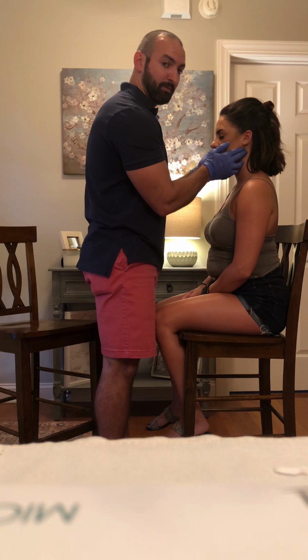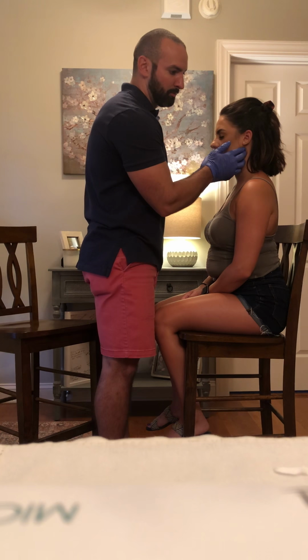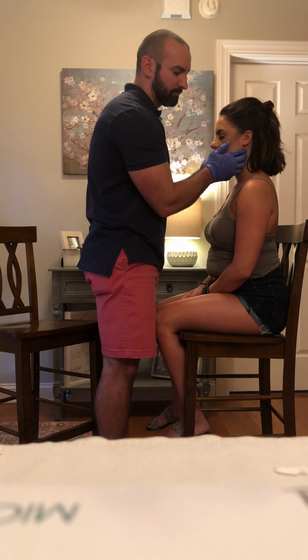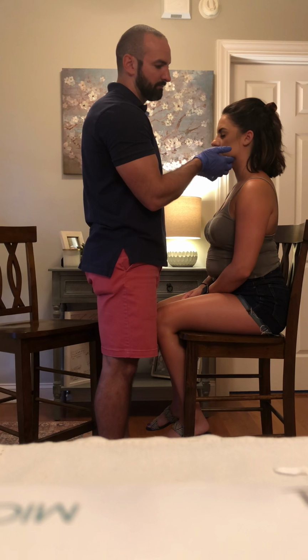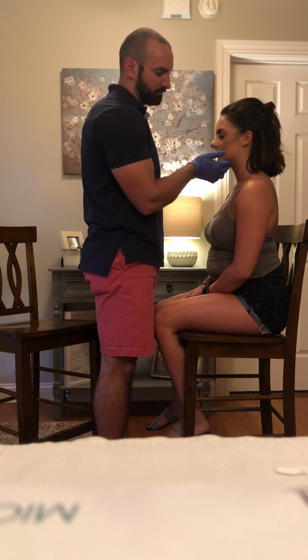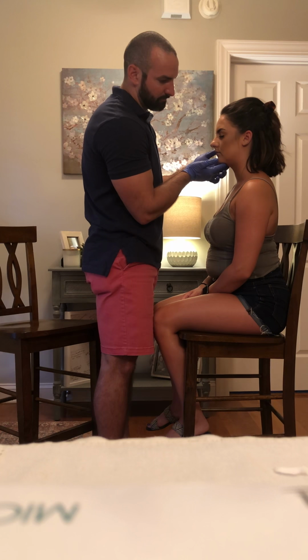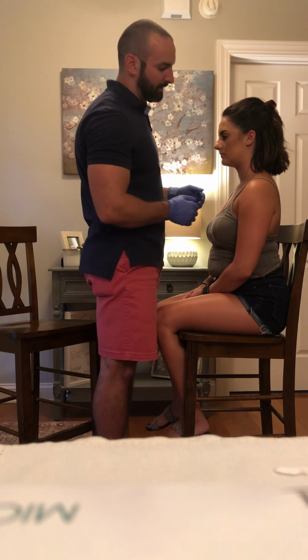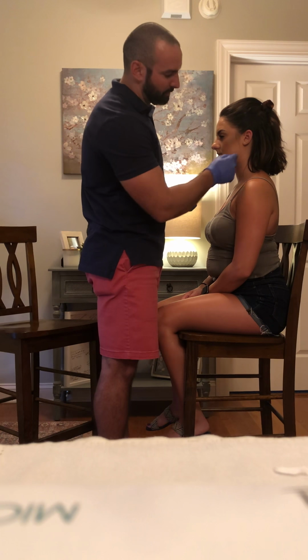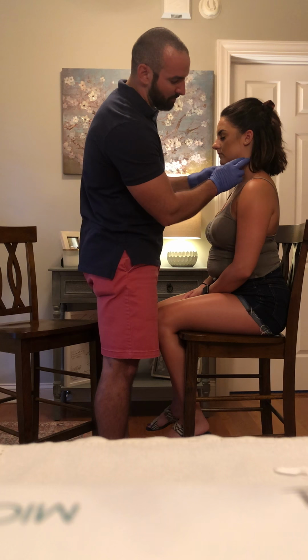Palpate. Can actually palpate those. They're tender and mobile. Submandibular here. I can palpate those as well. They're soft and mobile. Palpate this one, soft and mobile. Next, going to the anterior cervical, straight down here on our sternocleidomastoid.